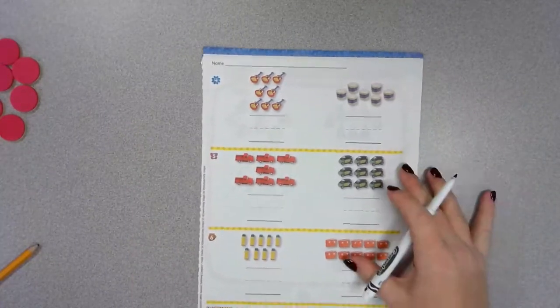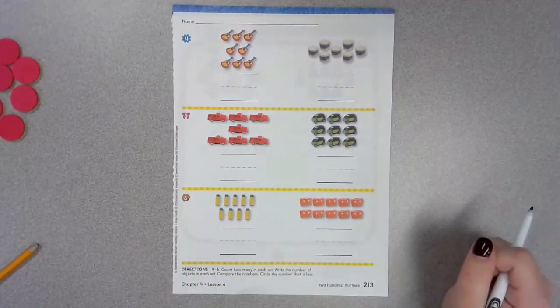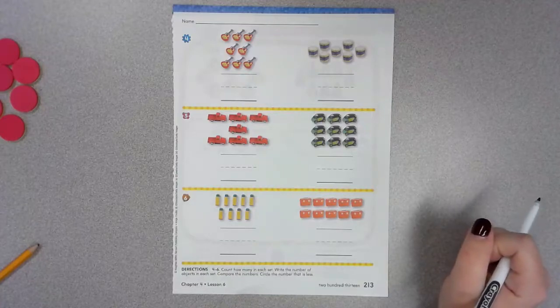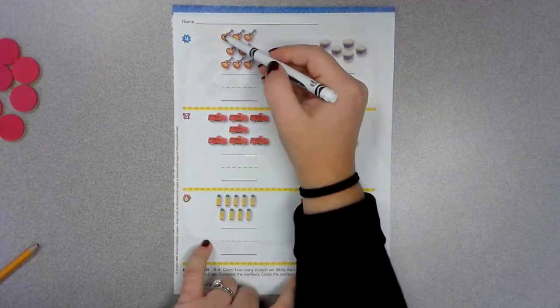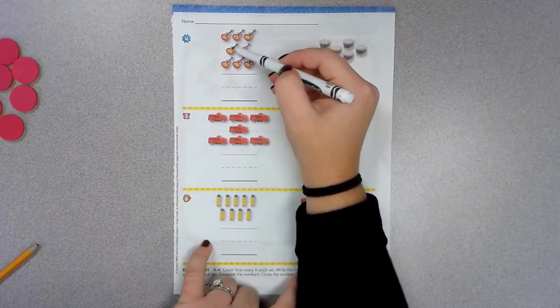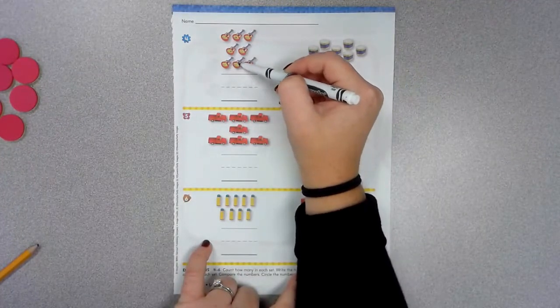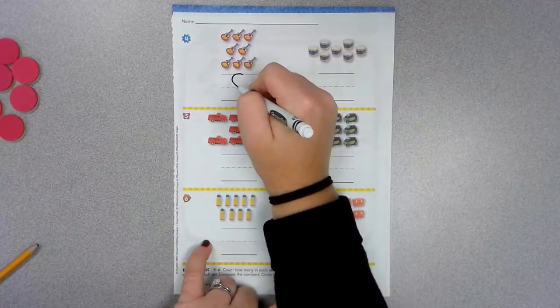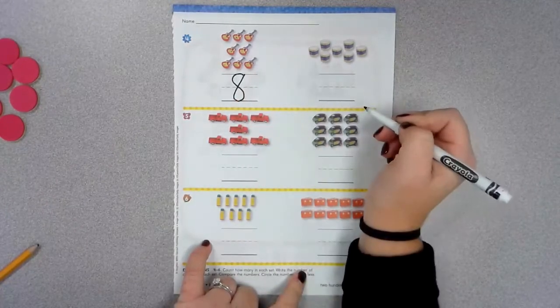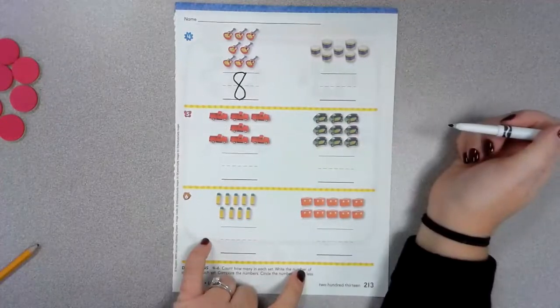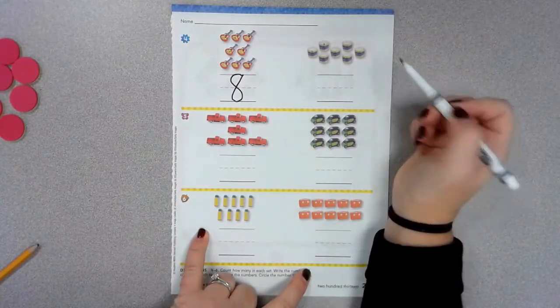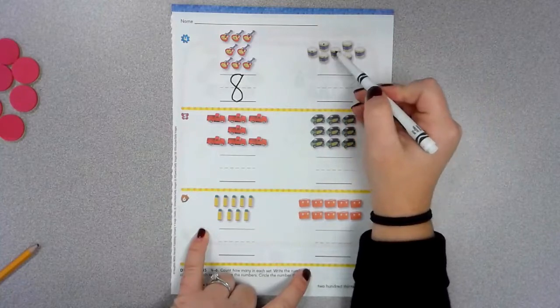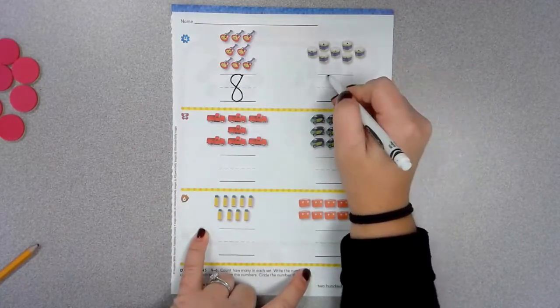Now on this page, we're going to be finding the number that is less. Okay, so which group has less? Let's count these guitars. 1, 2, 3, 4, 5, 6, 7, 8. So an 8 goes on this line. Remember, 8's make an S and close the gate. That's the way to make an 8. Oops, sorry, let's count the drums. 1, 2, 3, 4, 5, 6, 7.